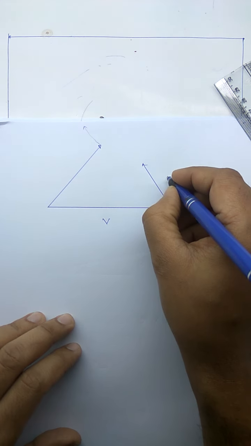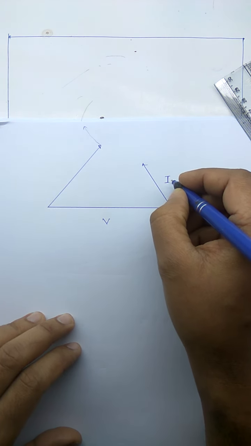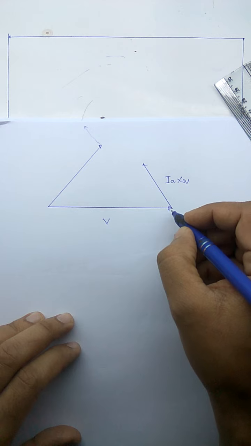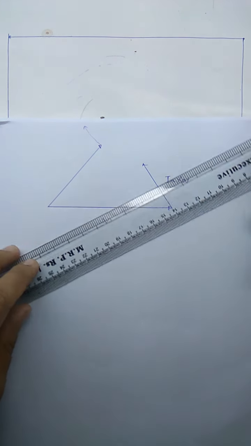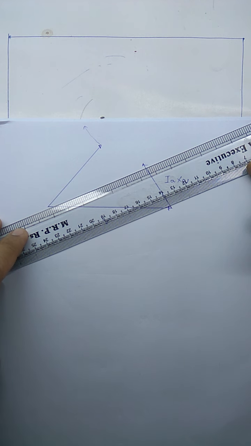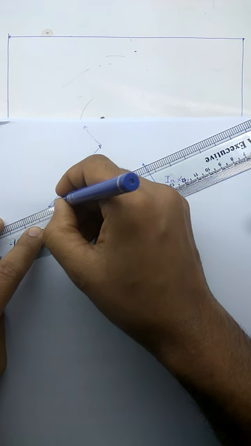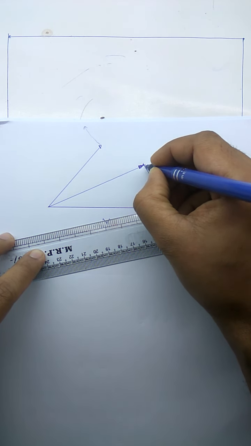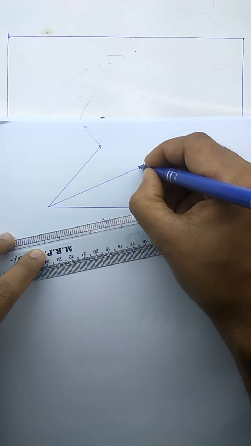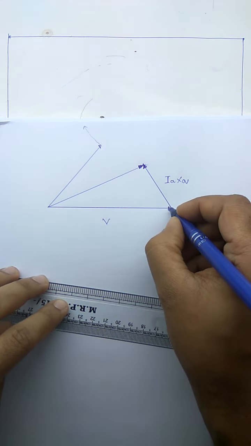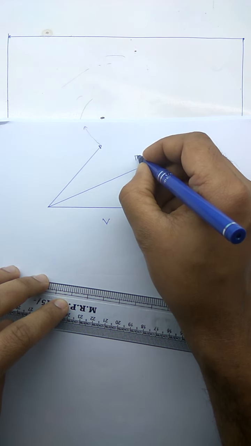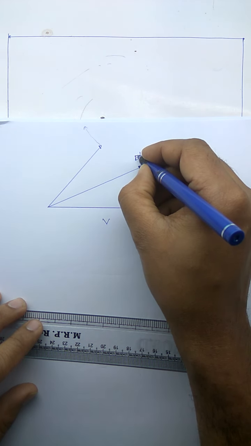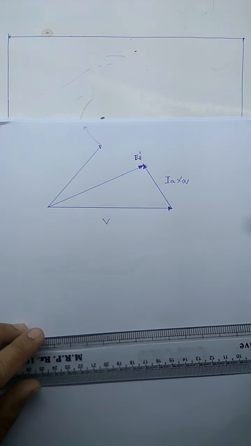This is V, this is IAXQ. If you add these two, here we are getting EF dash. It is not necessary that EF will always be greater than EF dash. It can be the other way also.